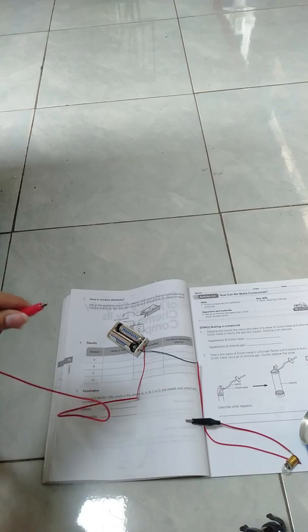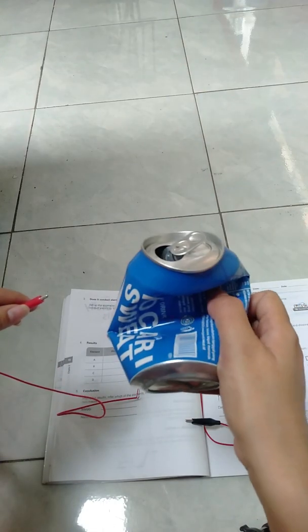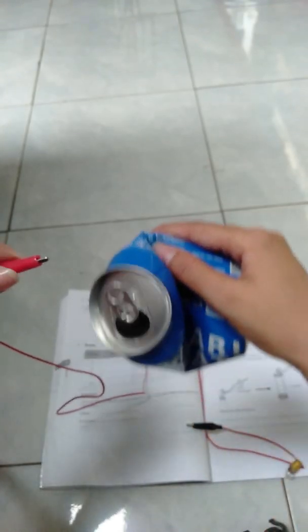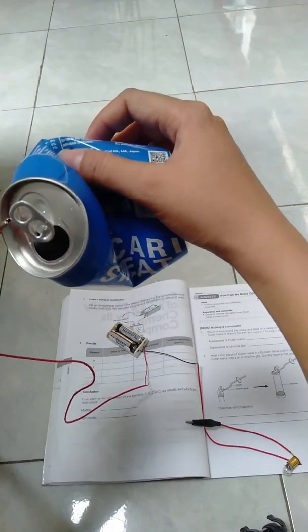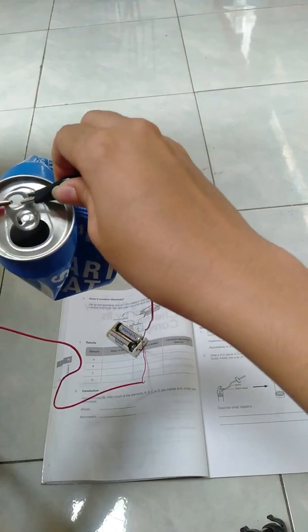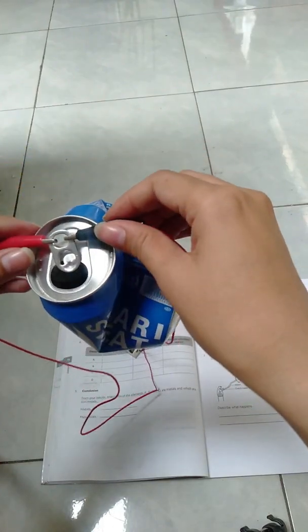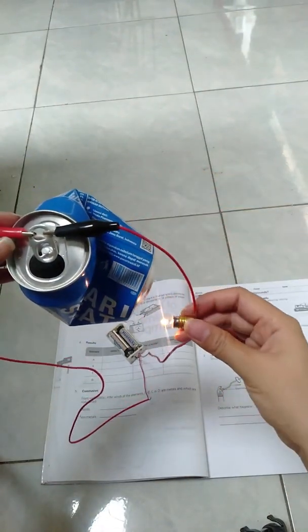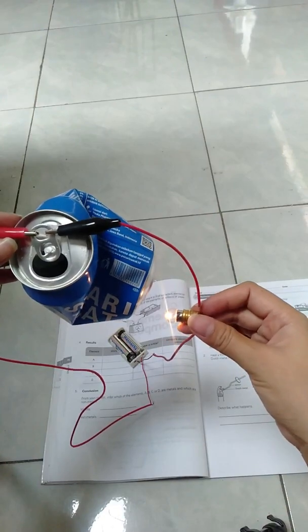Okay, so now let's see number 3. Does it conduct electricity? We are going to observe together. So the first element, or element A, is the soft drink can. Let's just observe together. Does the first element conduct electricity? Let's see.